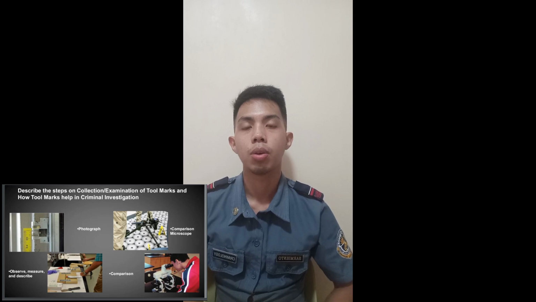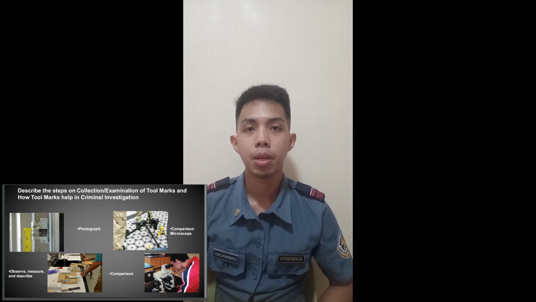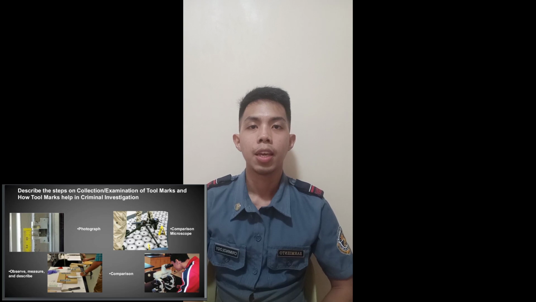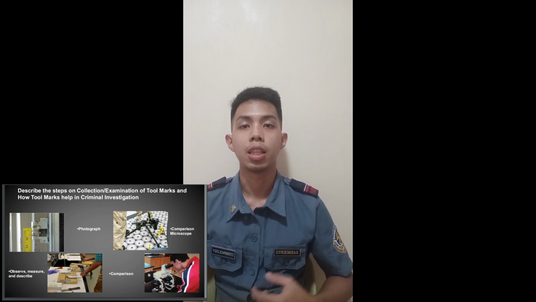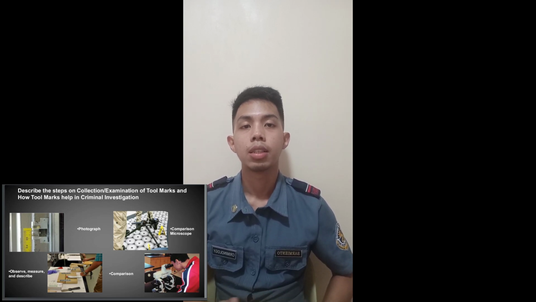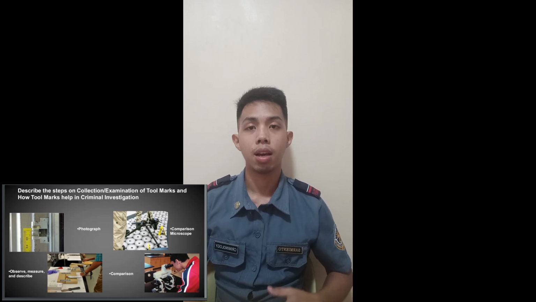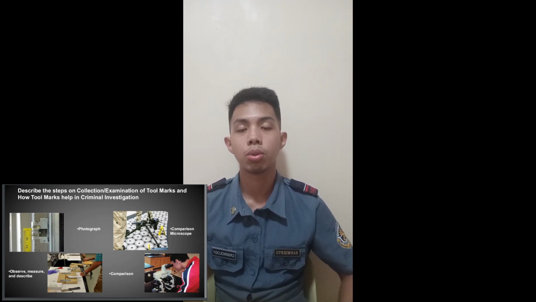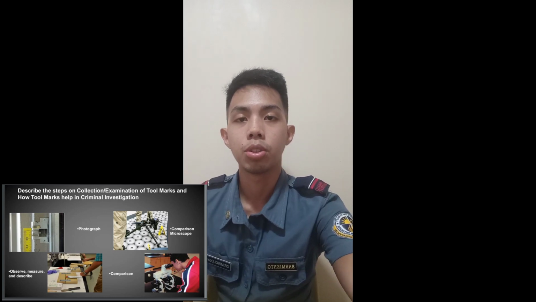A comparison microscope is used to perform the comparison process. The incriminated tool mark is placed on the left side of the microscope and the comparison mark on the right side. If a match exists between the individual characteristics, the common origin between the incriminated tool mark and the tool is established.